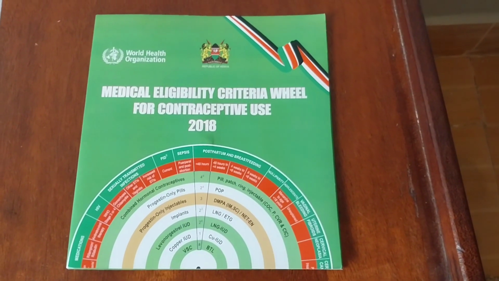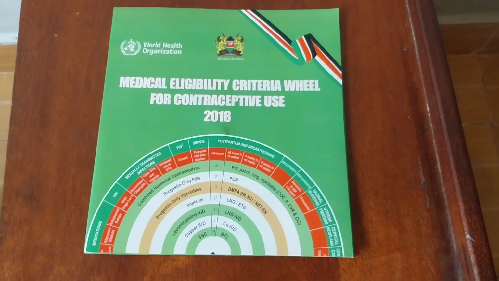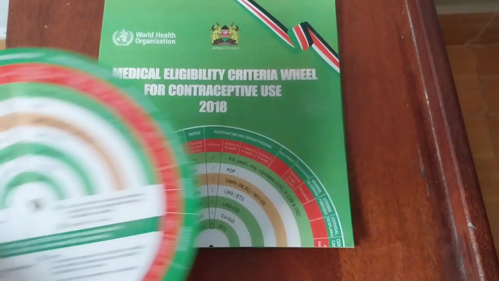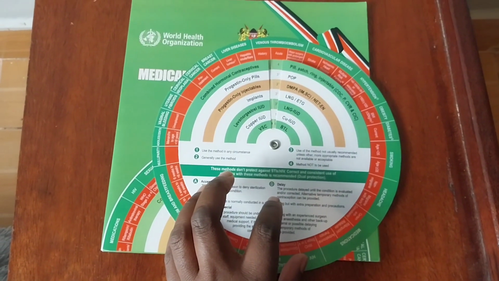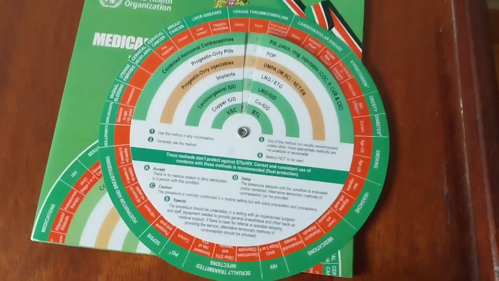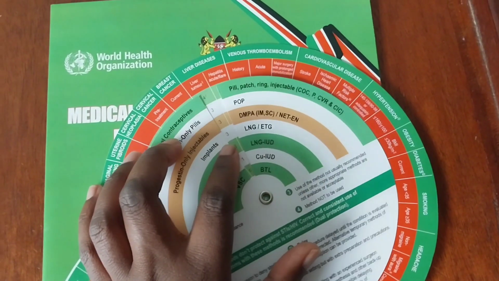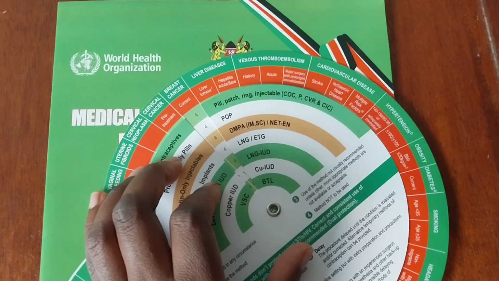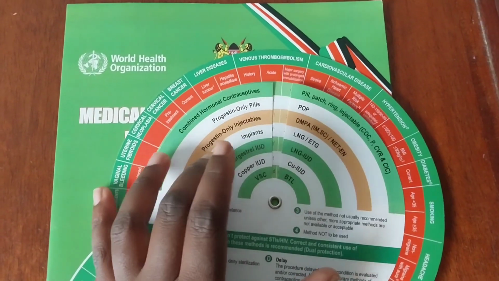This is the Medical Eligibility Criteria Wheel for Contraceptive Use 2018, which is a WHO approved tool to help you give quality family planning methods. It is a magical wheel that I use to determine what family planning method I'm going to give to each of my patients. It's very easy to use because you just rotate the wheel to a certain patient. For example, if a patient has breast cancer, you'll get to know which type of family planning you're going to use. So how does this wheel work?